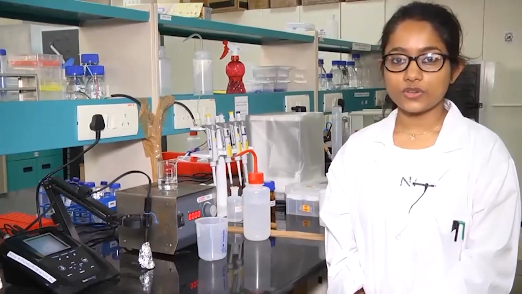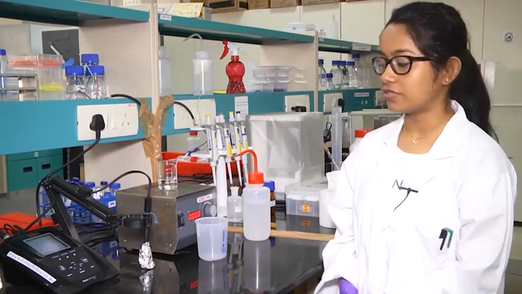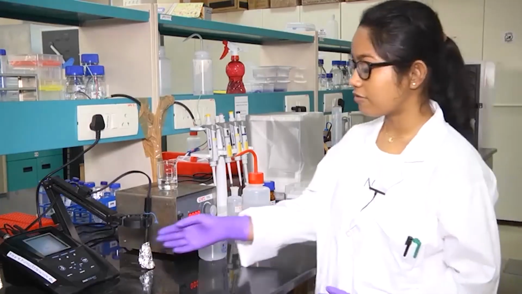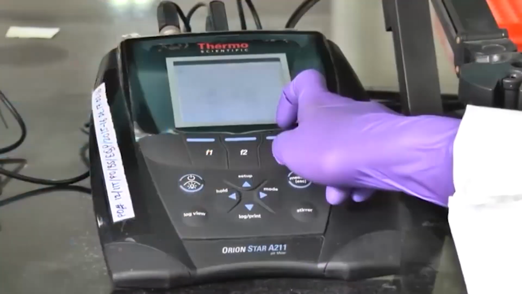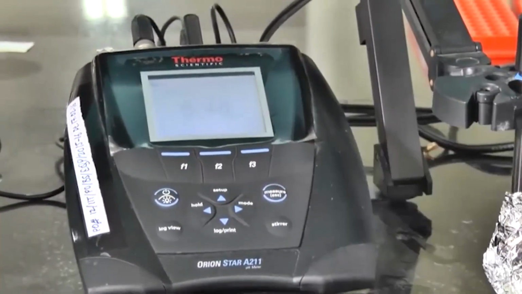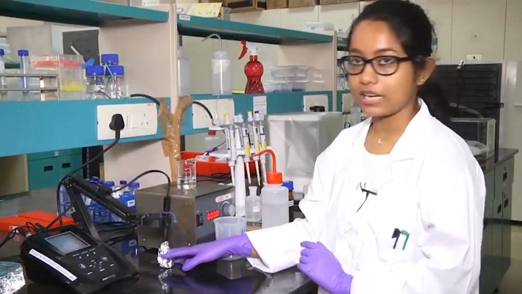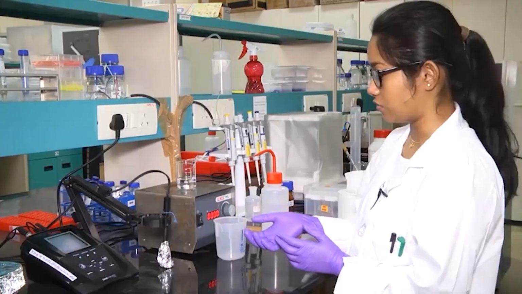Hello. Today I will show you how to use a pH meter and how to measure the pH of a solution. So for that we have a pH meter here, and in this monitor you can see the pH reading, also the temperature and the volt. And along with the monitor we will have an electrode which has to be cleaned before we start using it.